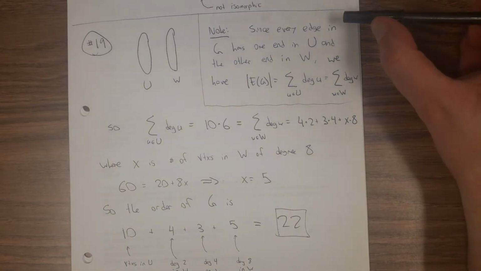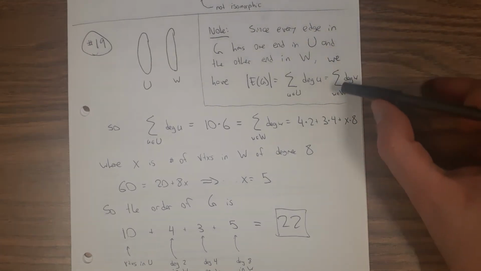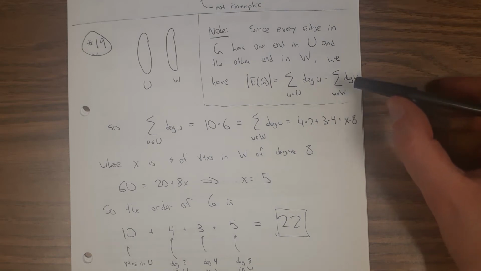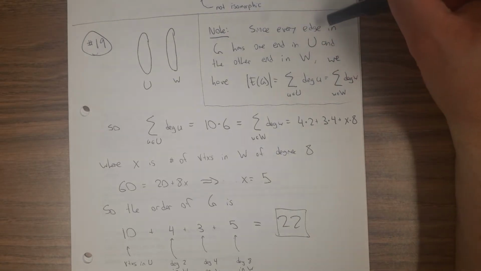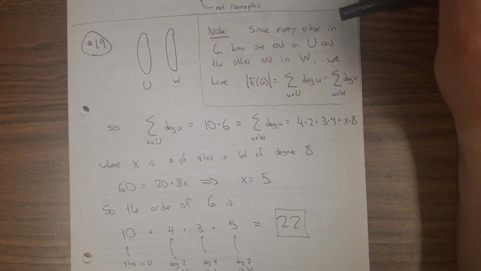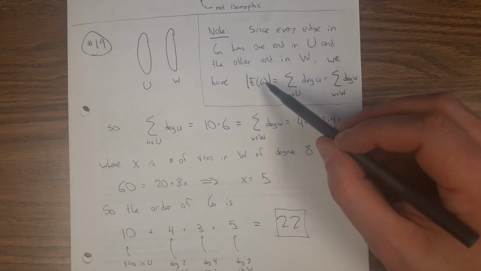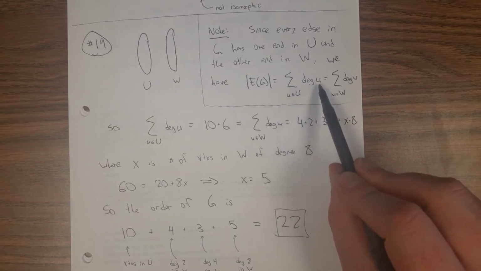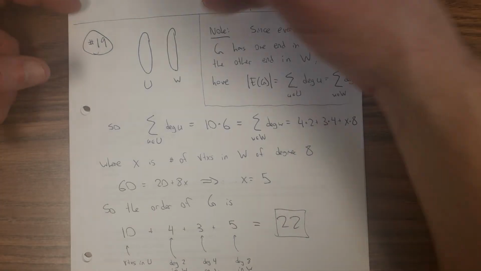However, for this one, we need to make the following observation. And this is an observation about bipartite graphs that's more specific than the handshaking lemma. In a bipartite graph, once again, every edge has one end in U and the other end in W. And so if I want to count the number of edges, one thing I can do is just add up all the degrees of vertices in U, right?